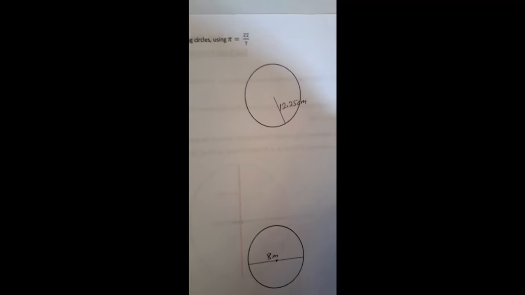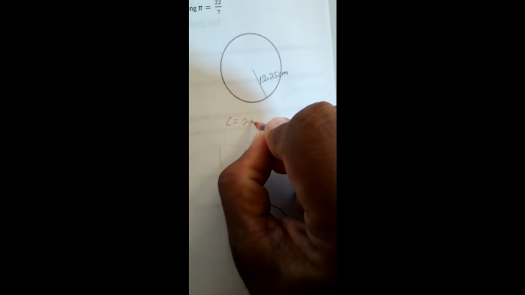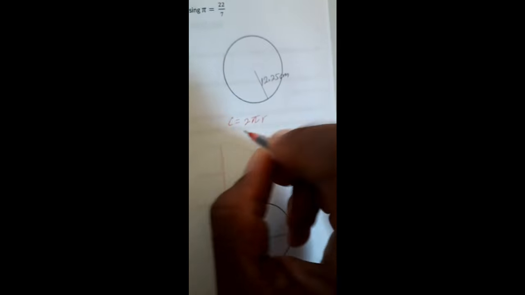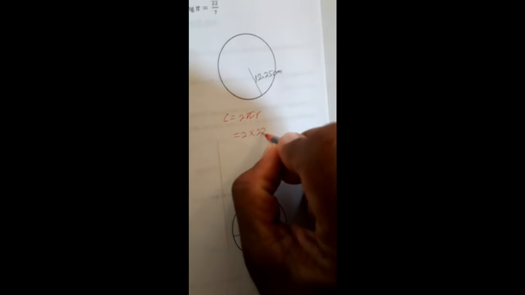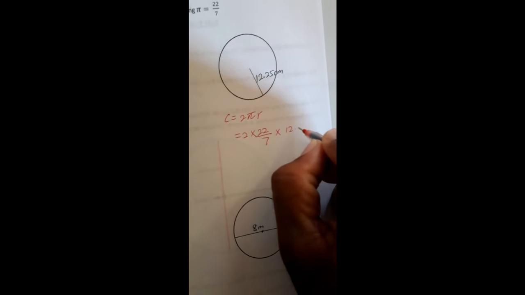Let us look at another problem. Okay, here we have a decimal number. Again, since we are given the radius, we can use C equals 2 pi r. So it will now be 2 times pi, which is 22 over 7, times r, which is 12.25.